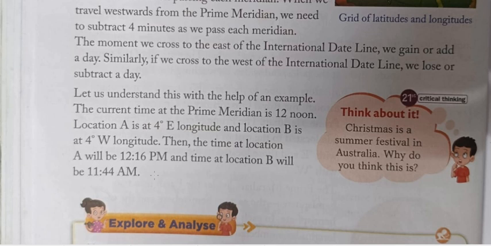Location A is at 4 degrees east, meaning it is on the east side of the prime meridian, whereas B is on the 4 degrees west side of the prime meridian. So here is the difference: A will be at 12:16 p.m. and B will be at 11:44 a.m. And where are we getting this difference from? Because it is 12 noon at the prime meridian.